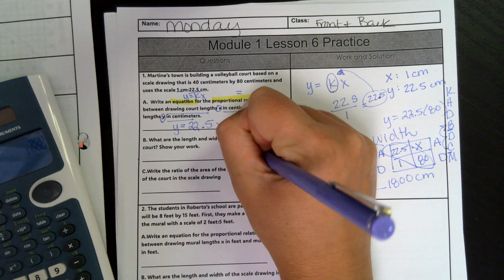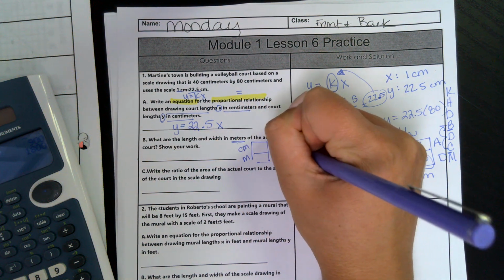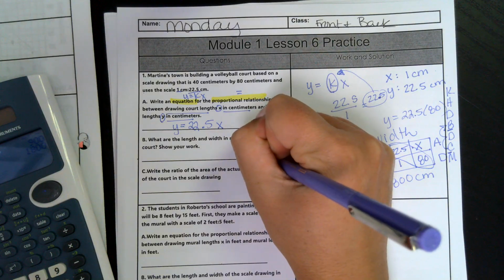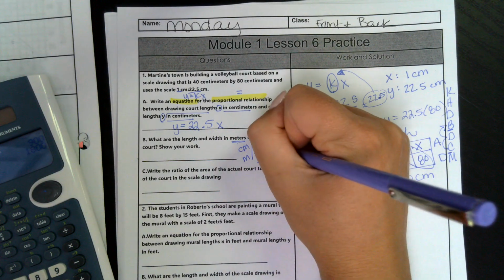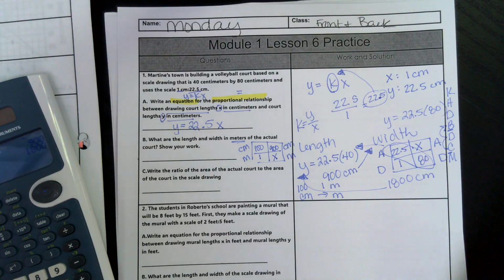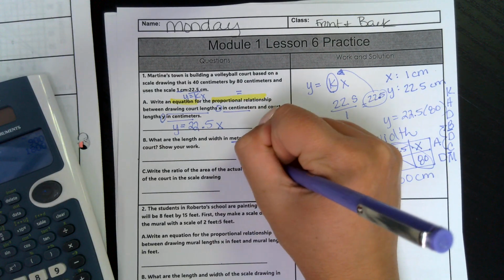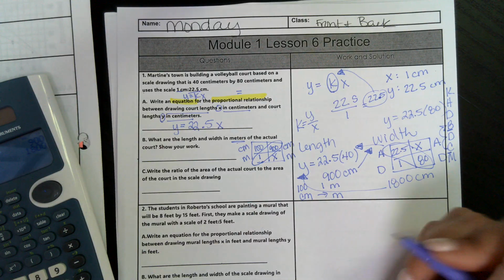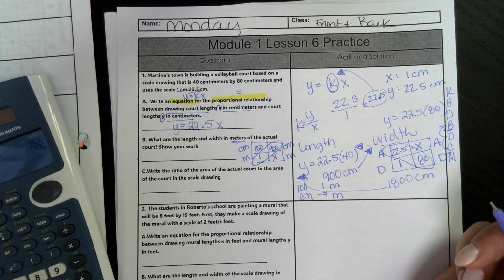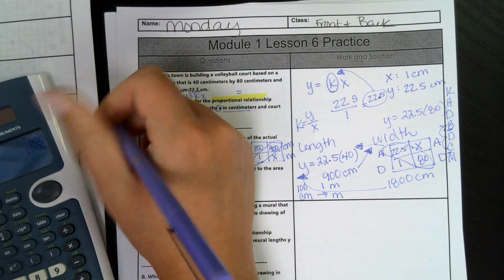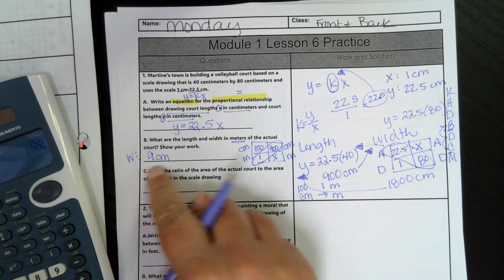Okay, if we're going centimeters to meters, if there are 100 centimeters in 1 meter, and I have 900 centimeters, how many meters would that be? So we would cross multiply here, 900 times 1, which is just 900, and then divide it by 100, and we find out that that is 9 centimeters. So our width is 9 centimeters.